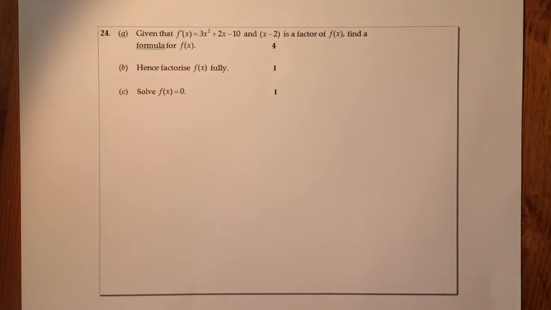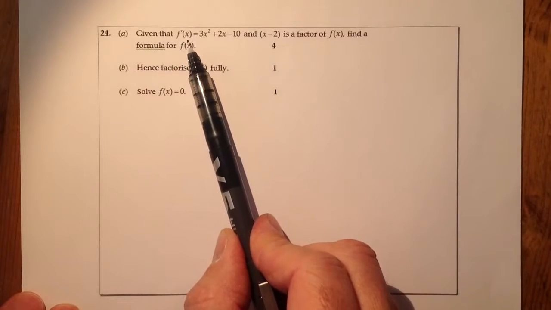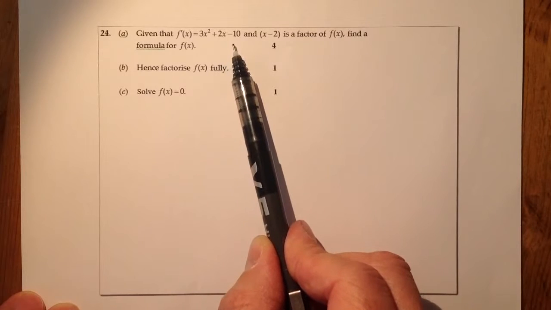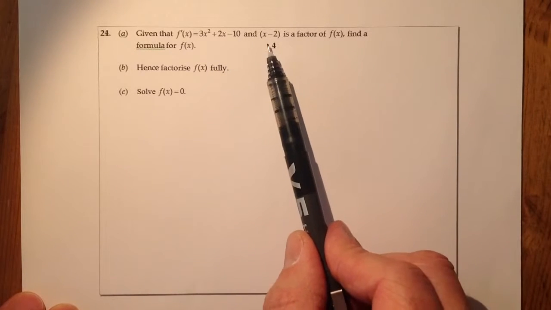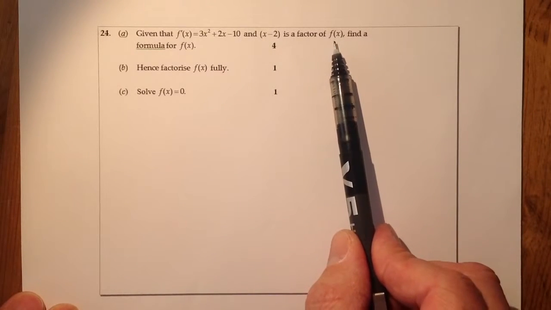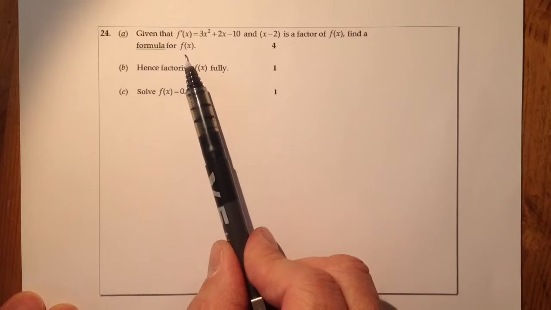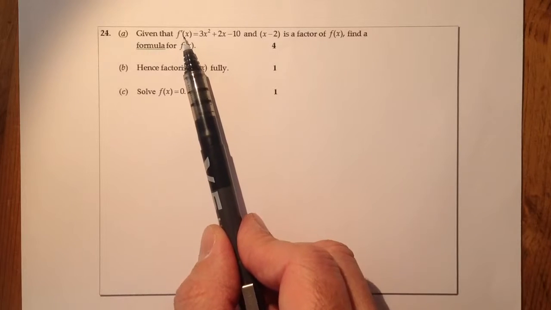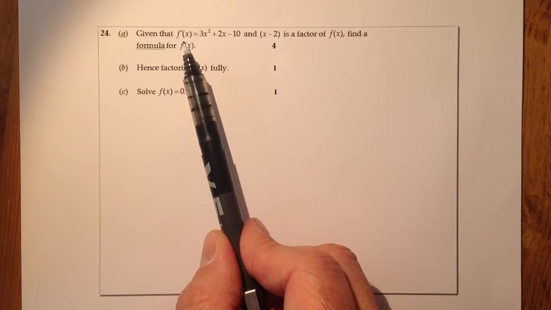This is Higher Maths, practice paper D, and we're looking at question 24 from the non-calculator paper. Given that f dashed x, and just be careful that you can see that dash there, is equal to 3x squared plus 2x minus 10, and x minus 2 is a factor of f of x, find a formula for f of x. Okay, so remember what we're given is the f dashed x formula that's here.